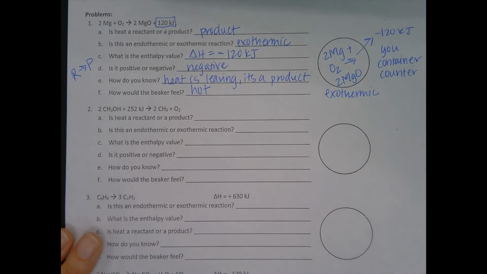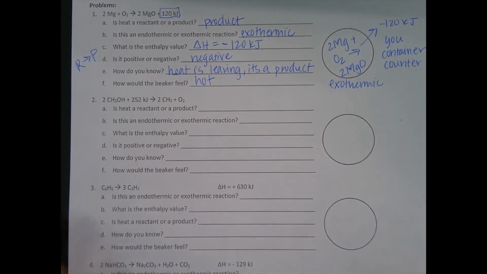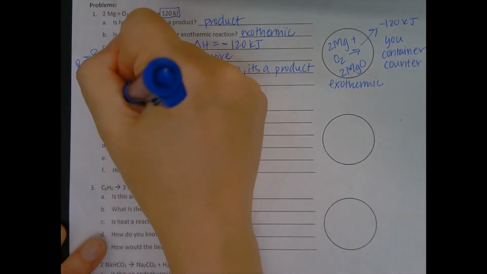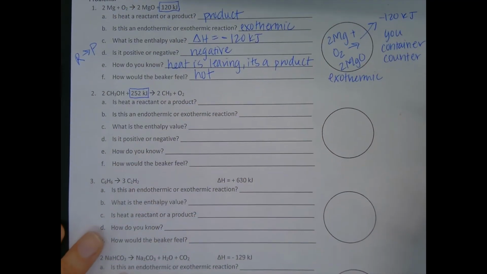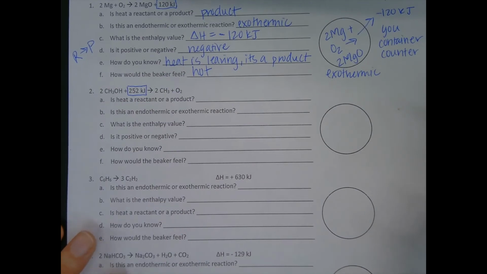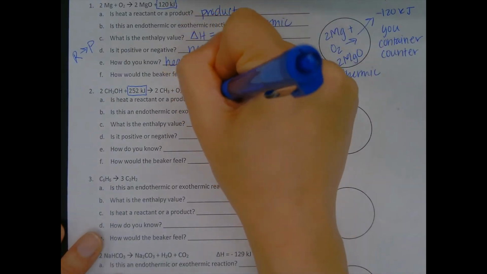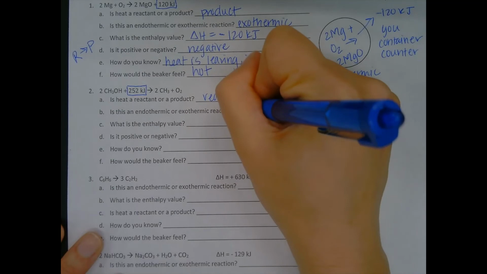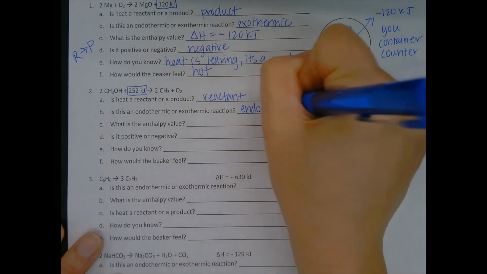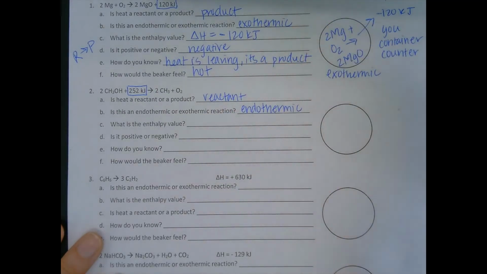Okay, let's take a look at number 2. So, first thing I'm going to do is find the heat and box it. 252 kilojoules. So now is this heat a reactant or a product? Good. Reactant, because it's on the left side of the arrow. So because it's a reactant, and we're putting heat into the system, is this endothermic or exothermic? Good. Endothermic, because we're putting heat into the system.